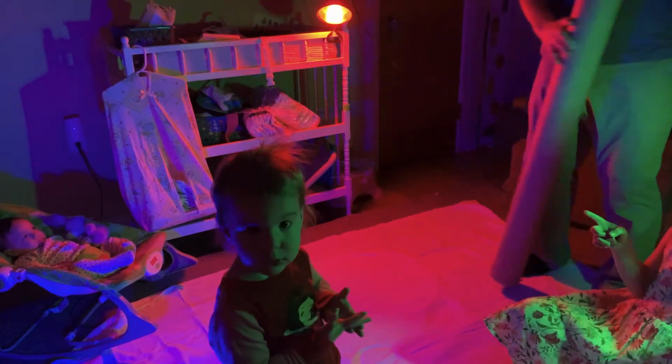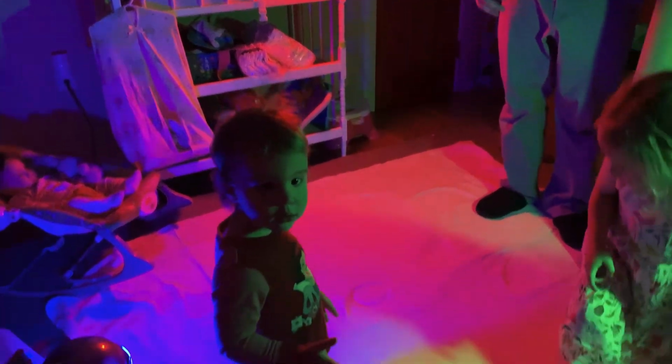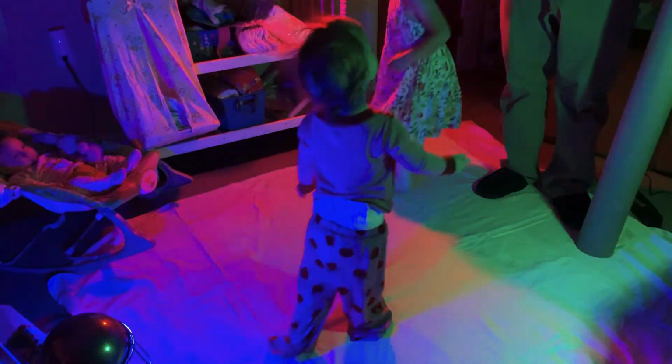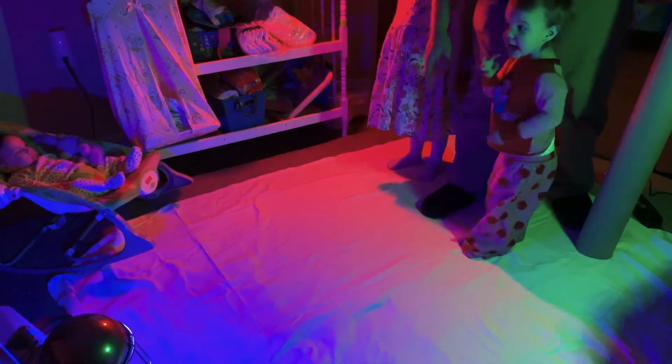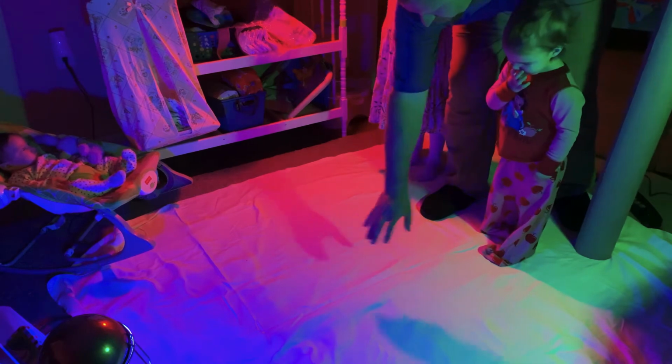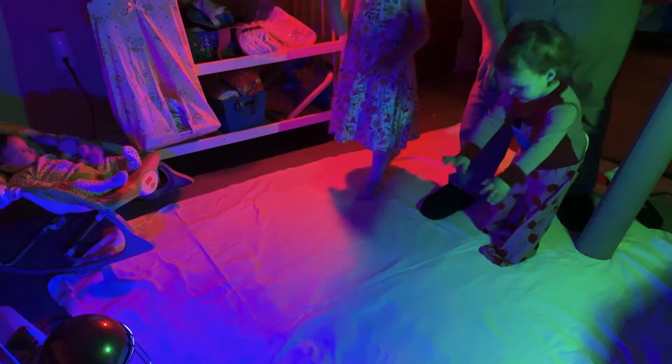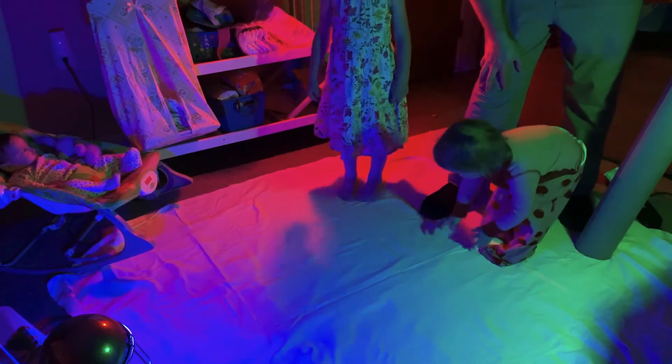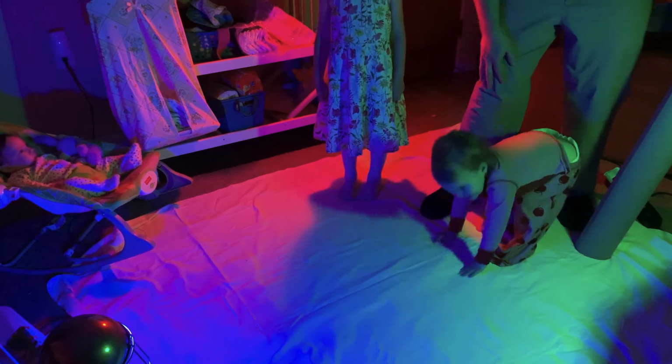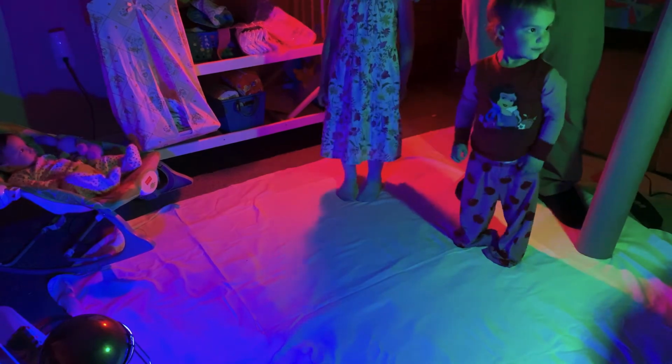So if we were to go ahead and move this post, okay, come over here, Karis. Okay. If we were to go ahead and look at the general color of the floor here, while it looks like it's got a little bit of color, blue, green, and red, overall, the lights make white.